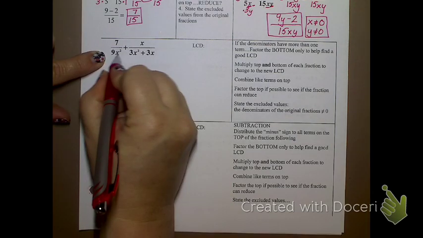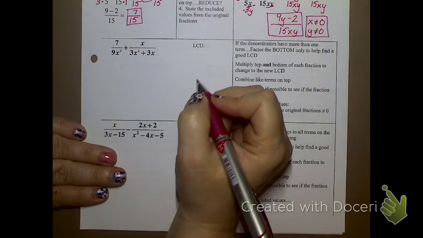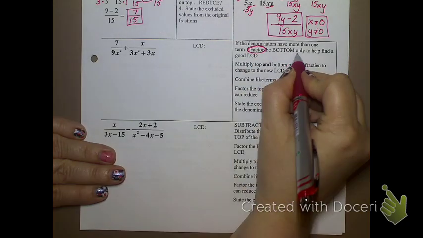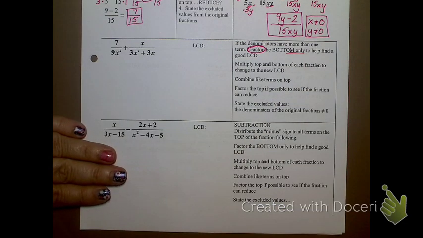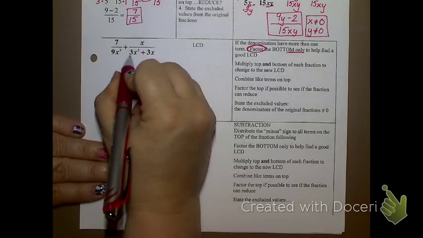This one, I have a monomial, I'm good. This one, in order to find my LCD, I have to factor. We only want to factor the bottom at this point. We will factor the top later if we can, but right now we are only concerned with denominators to get that common denominator. So how can I factor this?